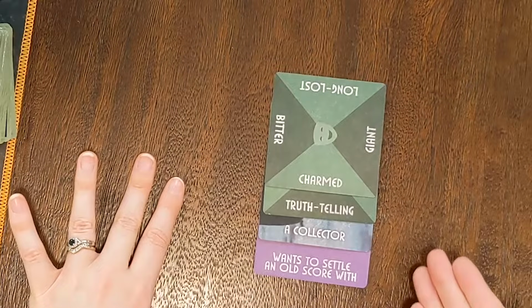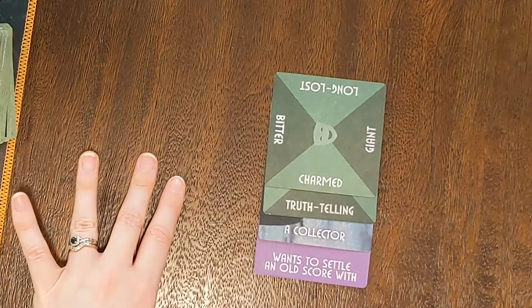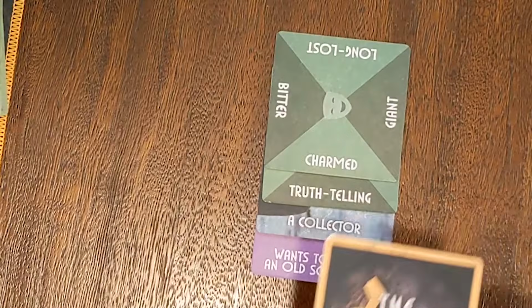And once I get this far, I start to pull back and think about the other characters in the story. So we have a charmed, truth-telling collector who wants to settle an old score with whom, right? This gives us the opportunity to introduce another character, presumably the antagonist of the story, right? So we return to our agent cards and we draw those.